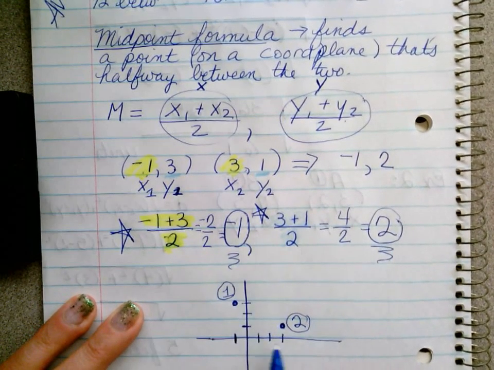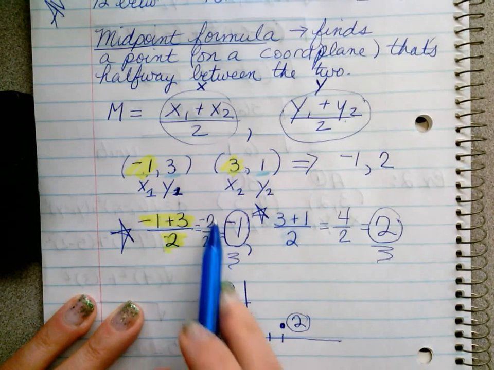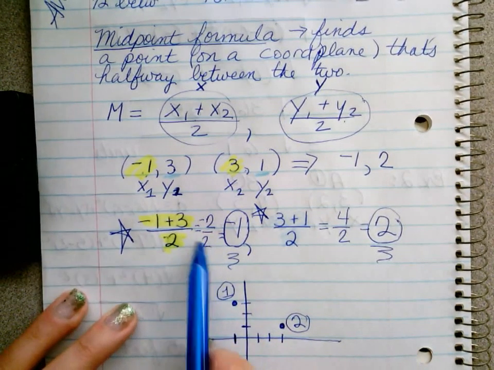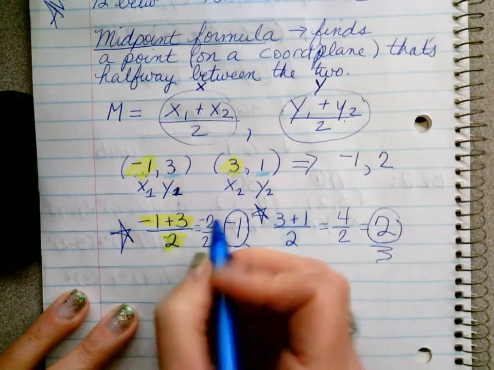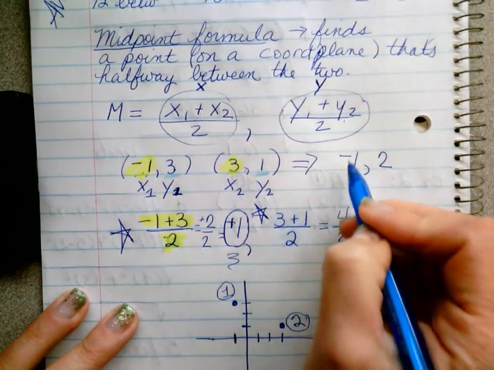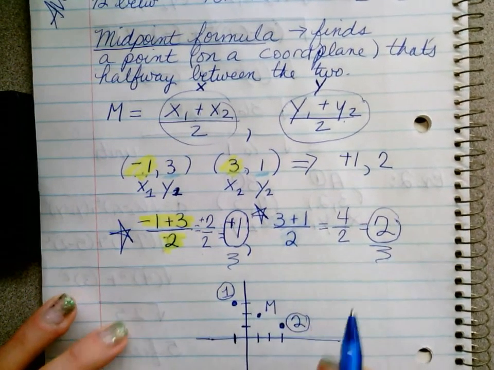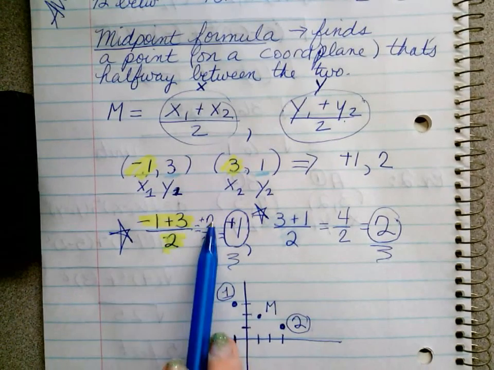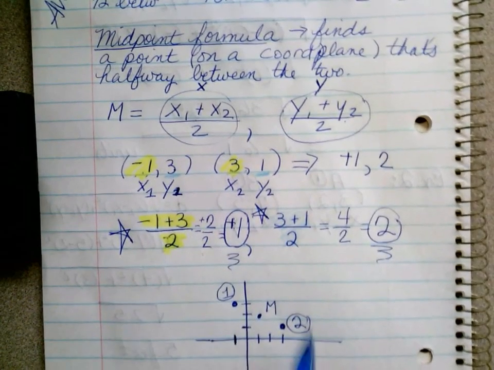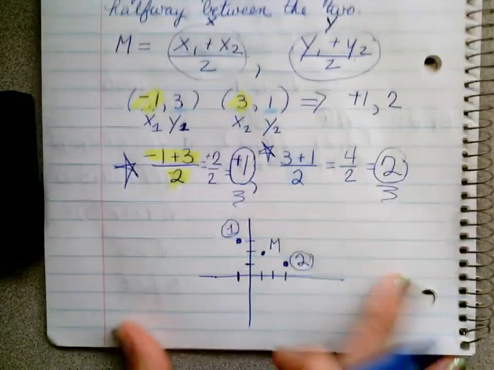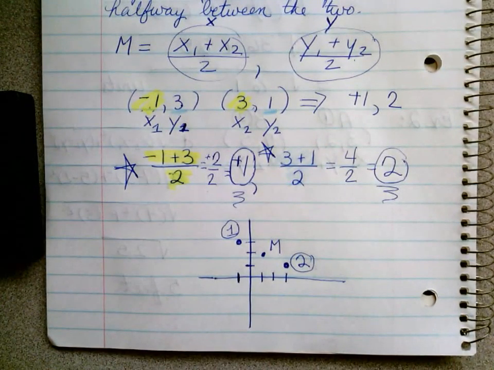The midpoint is, they're saying negative 1, 2. Well, that ain't right. That's a positive 1, and that's a positive 2. Sorry, guys. Positive 1, positive 2. That's your midpoint. You can see it on the graph. That's not hard to see. They're not always this easy, but that is the midpoint.